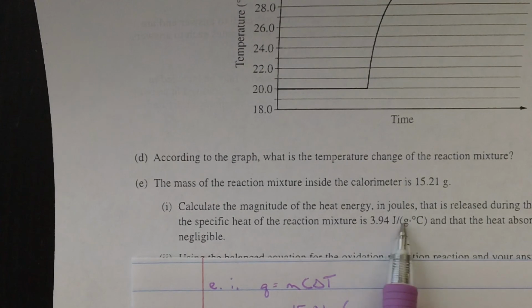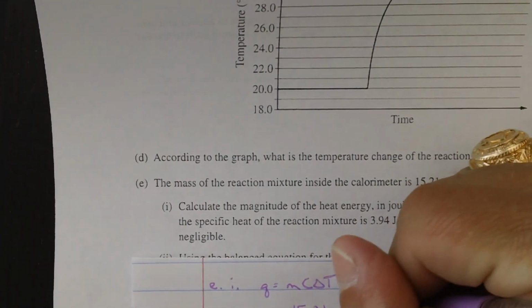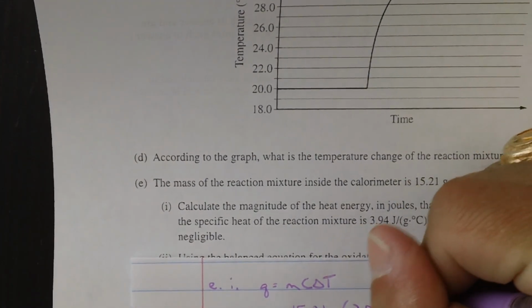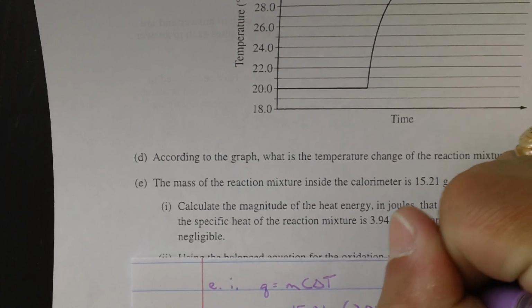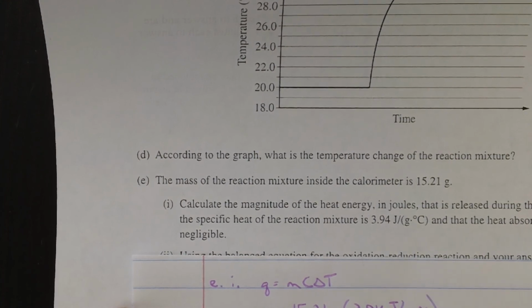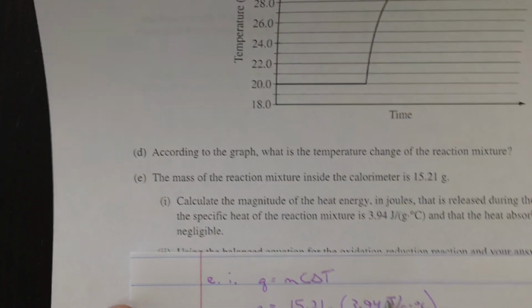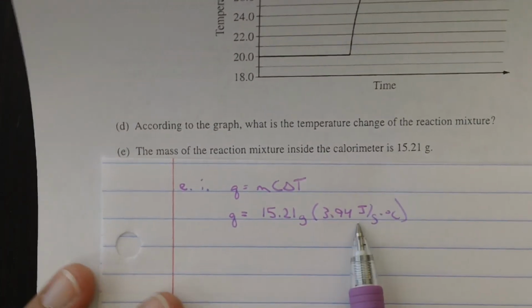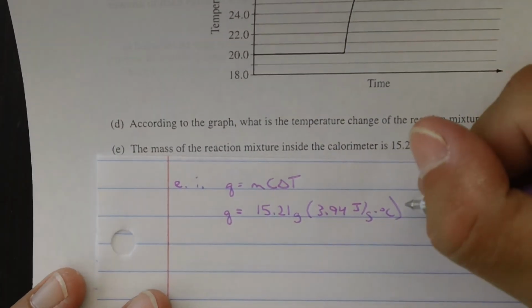That mixture they give us the constant for, 3.94 joules per gram degree Celsius. I tell you guys all the time, be careful with those units. Grams, make sure that it matches with grams in that constant, and that one of them's not kilograms. Be careful, they want joules. This one happens to give it to us in joules, which is nice of them, but sometimes they'll give it to us in kilojoules, so be careful there.